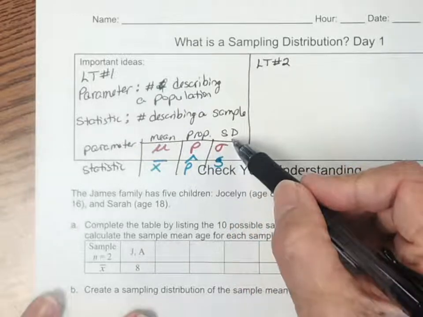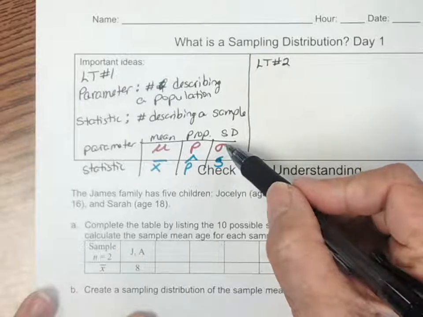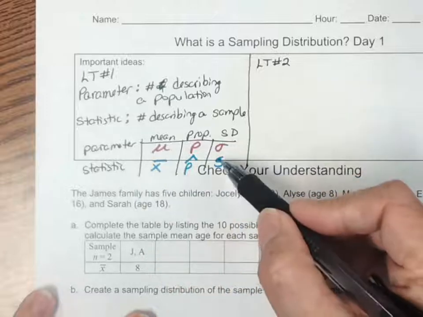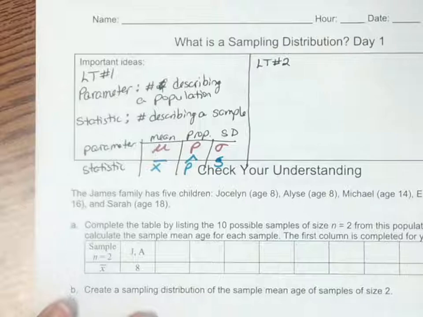And finally, we could have a standard deviation for either a parameter or a statistic. So if it's from the population, we're going to use this symbol. If it is from a statistic or from a sample, we'll just use lowercase s. Okay, let's do learning target 2.